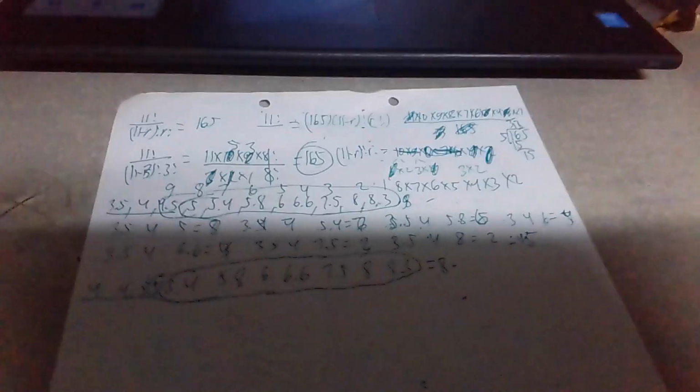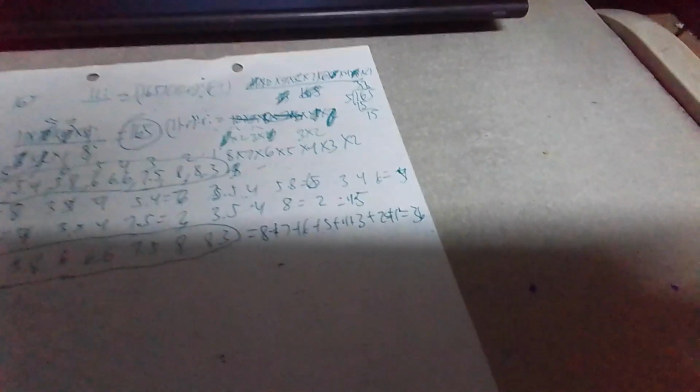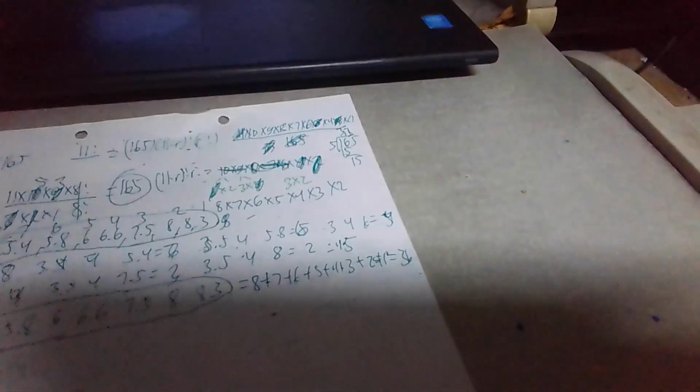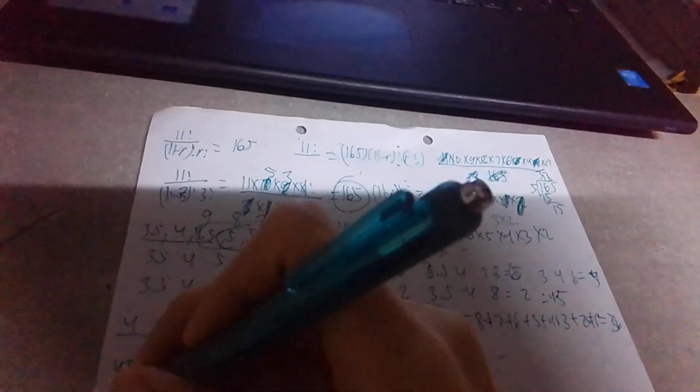So that becomes 8. So therefore, we have 8 plus 7 plus 6 plus 5 plus 4 plus 3 plus 2 plus 1. And that equals 36. So now we have 45 plus 36. And 45 plus 36 equals, this is 81. Tama? Now we're already done with the number 4.